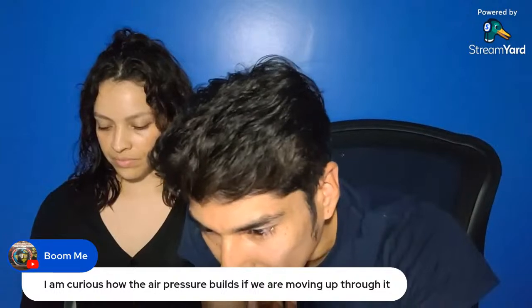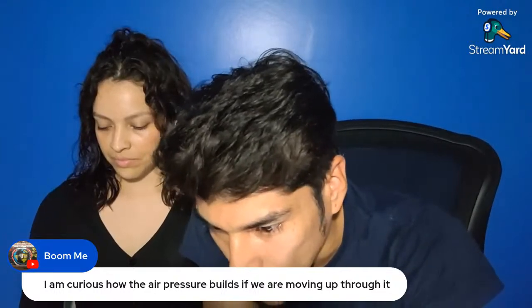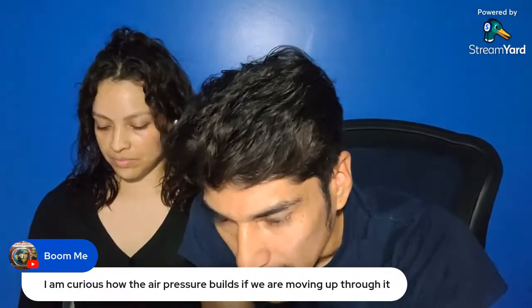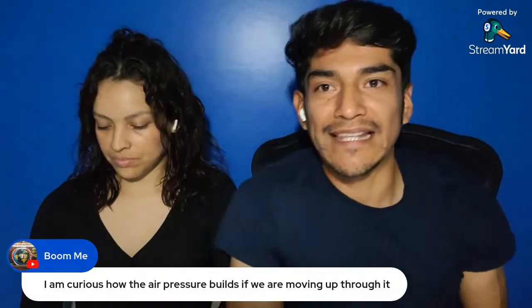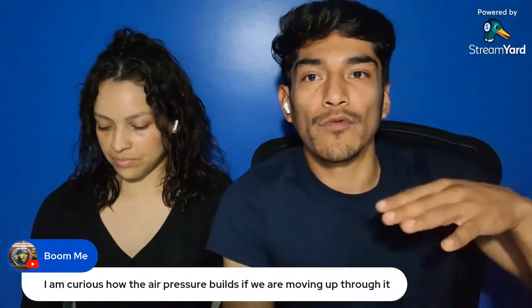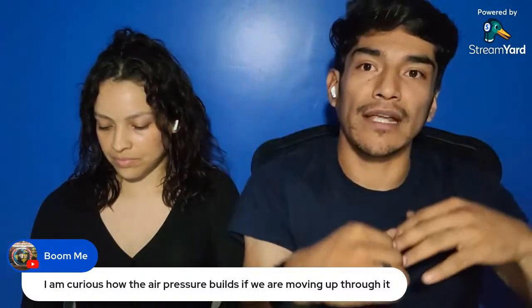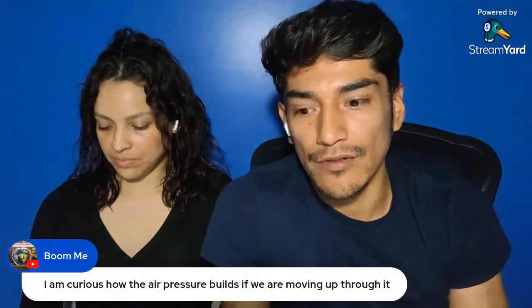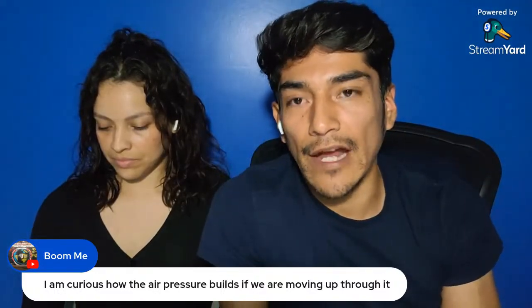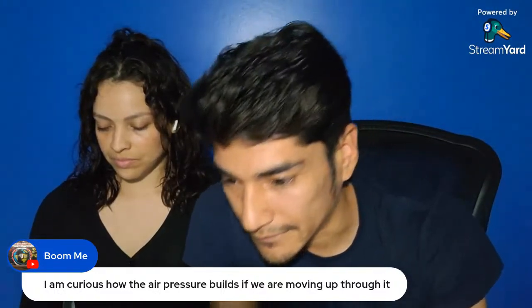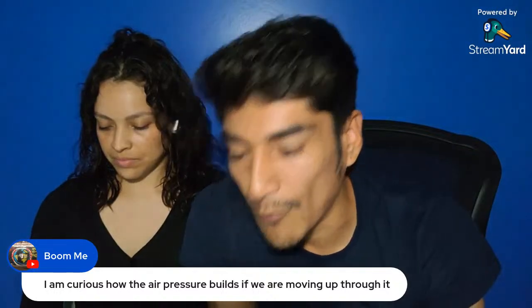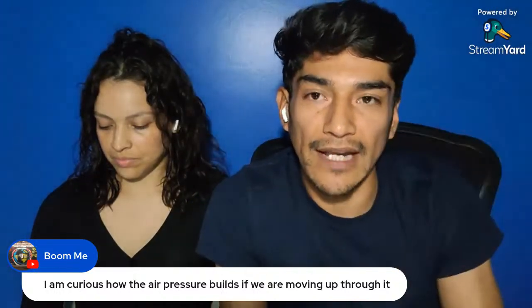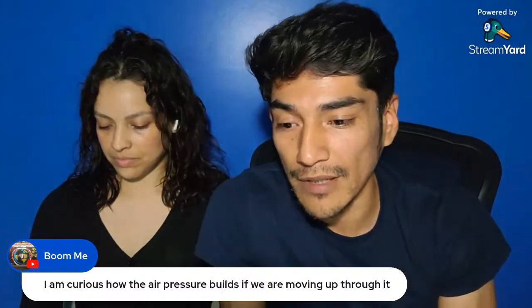Boomy, I am curious how the air pressure builds up if we are moving up through it. Again, the air pressure builds up because the difference in speed between the constant moving up air and the decelerating object is increasing. So that's why the air pressure increases. If we're moving up through it, again, it's because you're decelerating. If you're talking about free fall, I don't know what you mean by that.